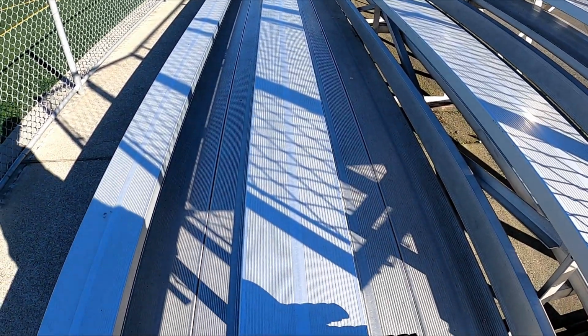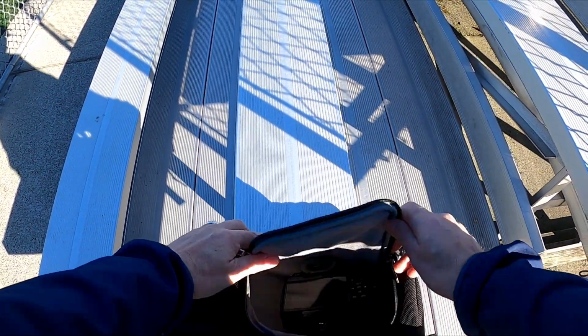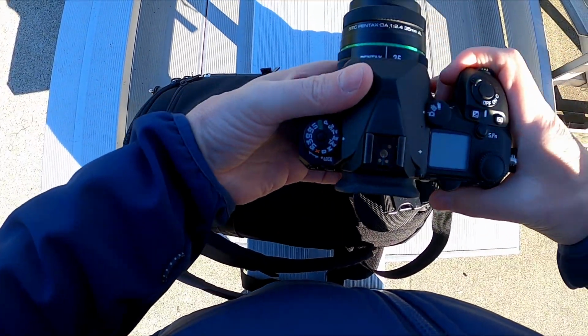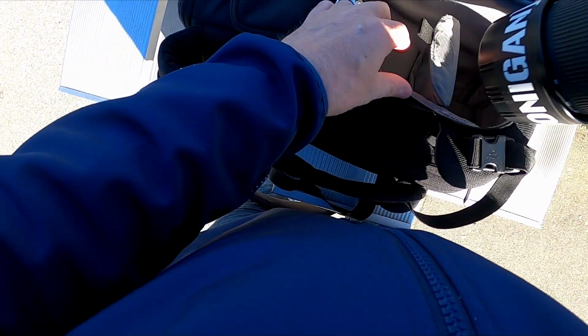So today, what did I bring today? Camera, 35mm. I don't want that. I think I want to put on something longer.